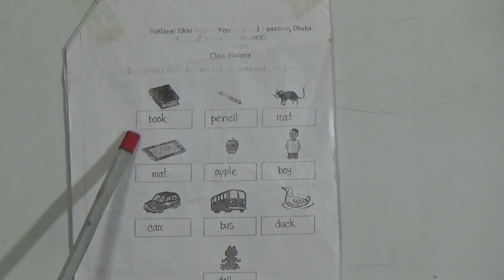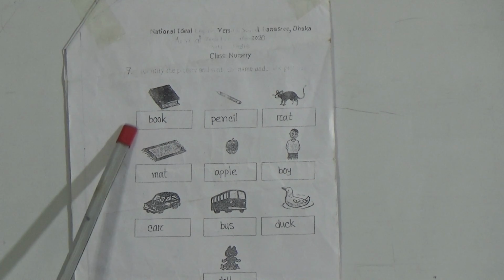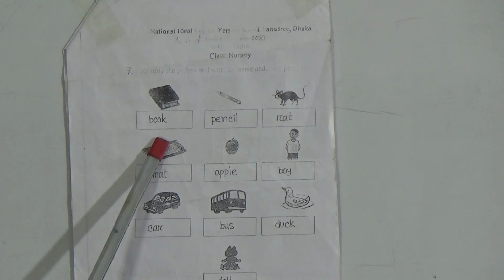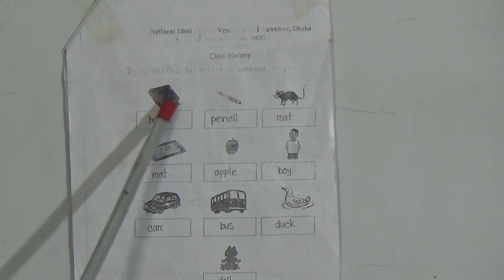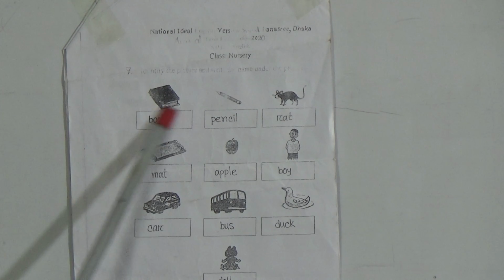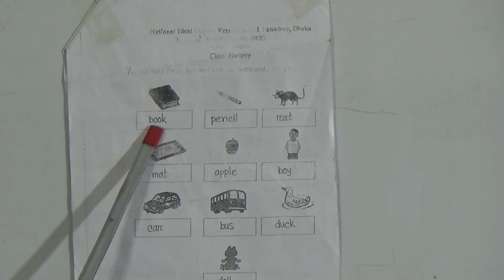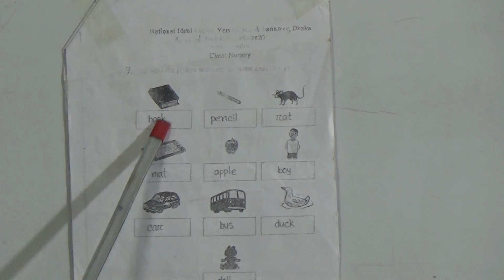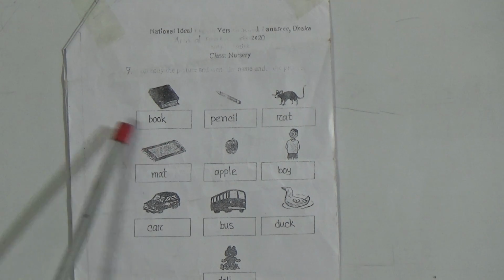Okay, in the exam time you will get a blank here, and you have to identify what this picture's name is, and you have to write this name in this blank. You have to write this book's name in this space. Okay, now I am going to read.